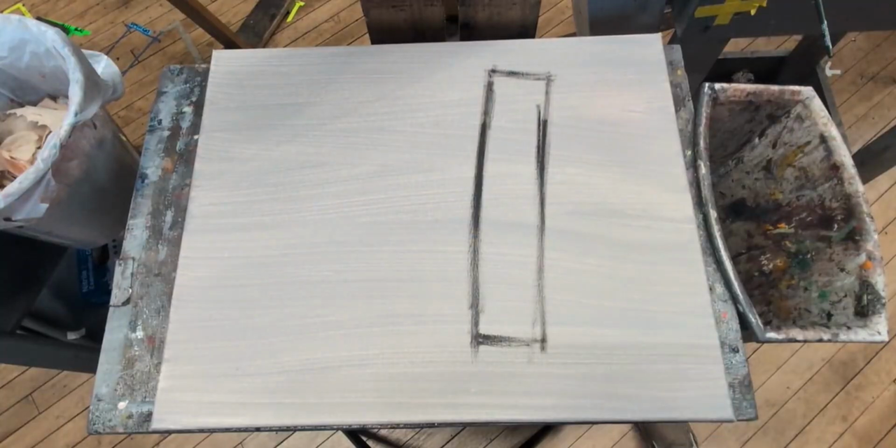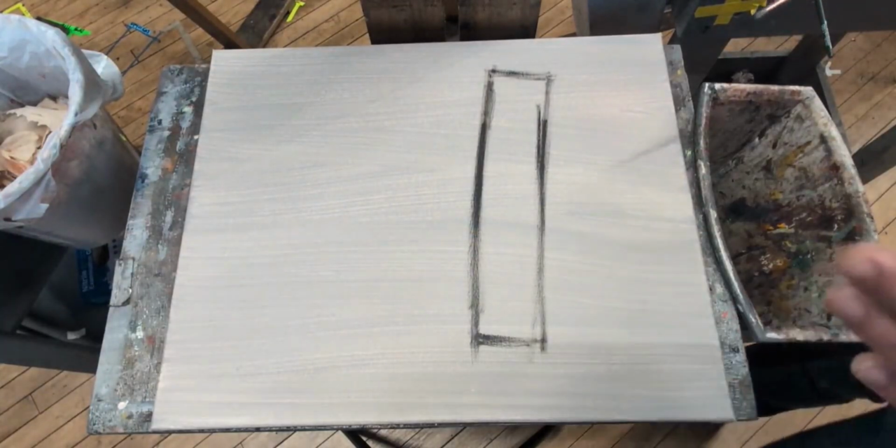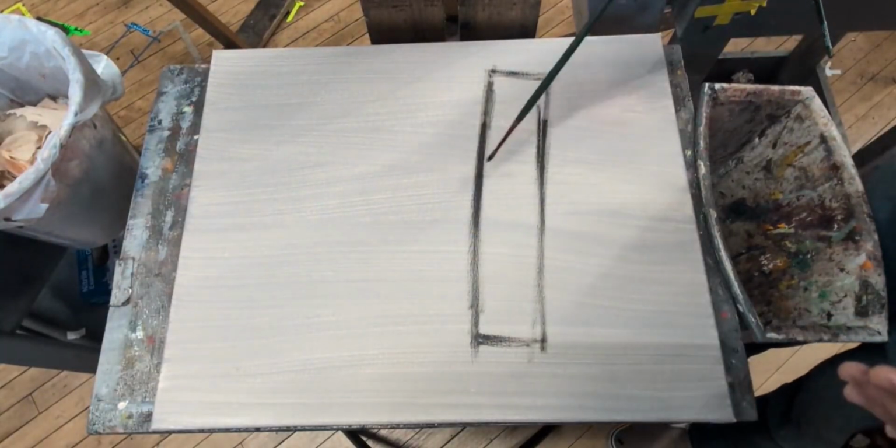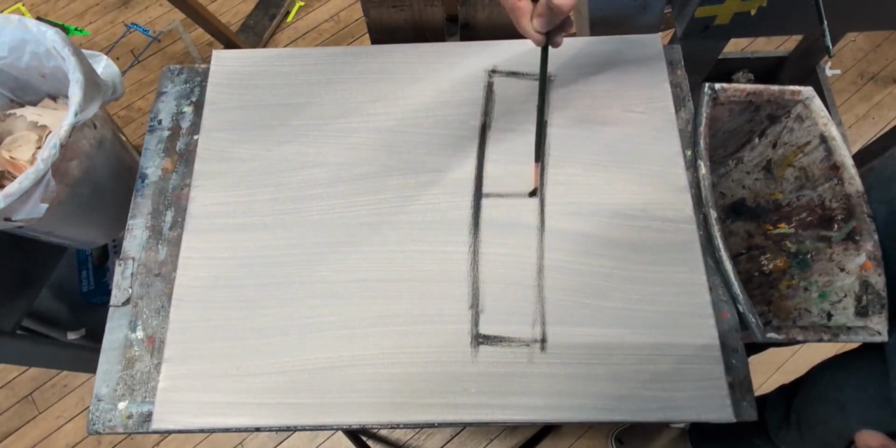So there are 6 basic steps to a value scale. So I'm going to make 6 little squares.